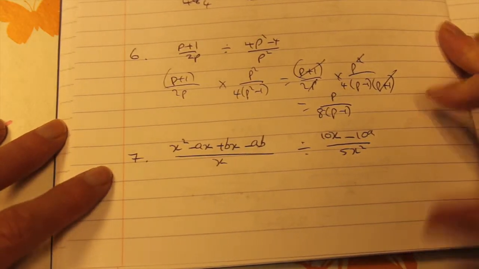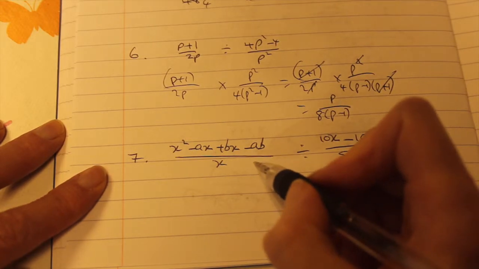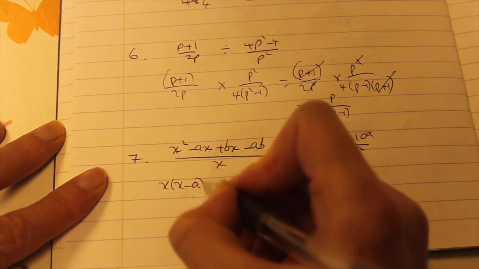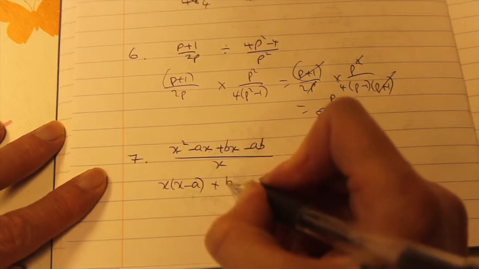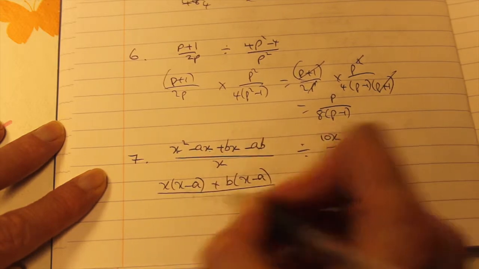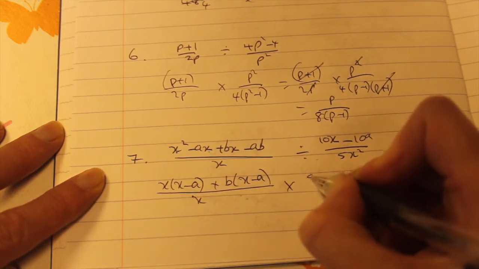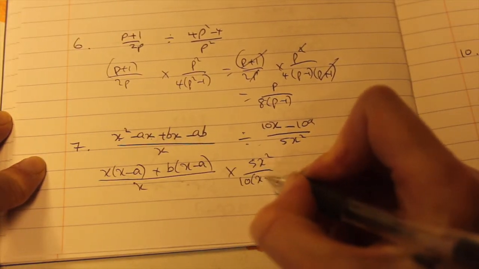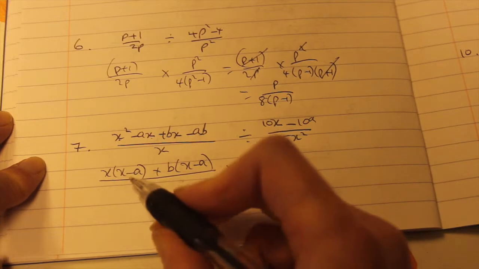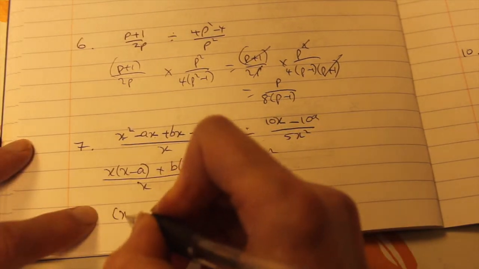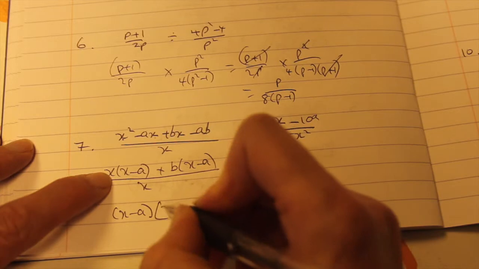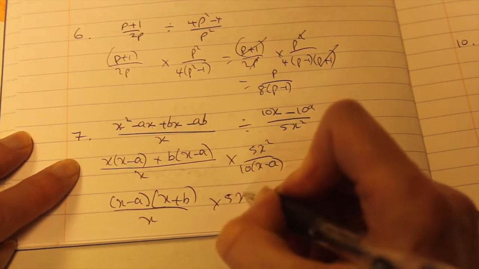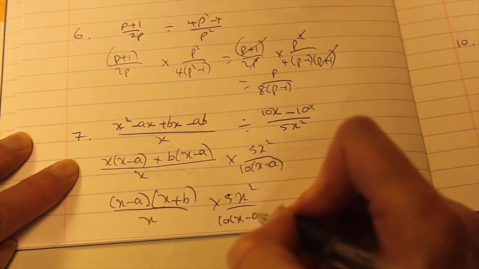Number 7. The first term looks like it's grouping because I've got 4 terms. So look at the first two and pull out an x, x minus a. Look at the next term and pull out a b, x minus a over x. Divide means turn it upside down and multiply. I'll just factorise this while I'm putting it in the bottom line. So pull out your x, or your 10, give me that. Top line's still not fixed. I must pull out my x minus a. That will leave me with an x plus b over x times 5x squared over 10x minus a.